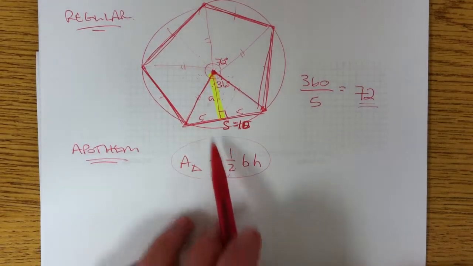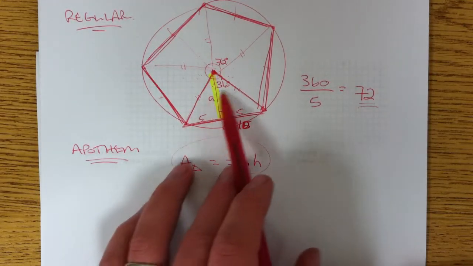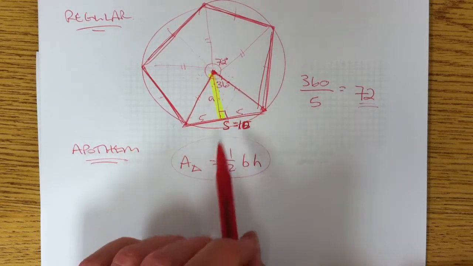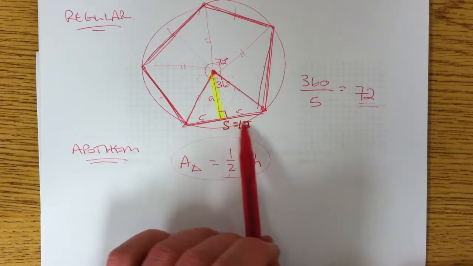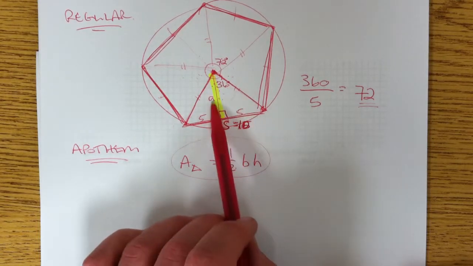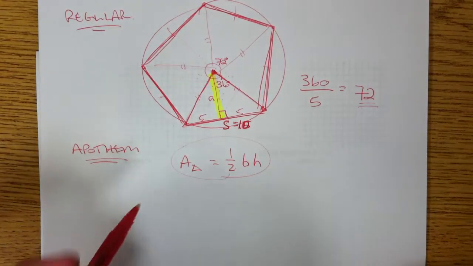So we're trying to figure out what is the area of one of these little triangles in here. We've got 5 of them. So in order to do that, we want to figure out, okay, the whole thing was 10, this is 5. So as I was saying, we're going to use trig to figure out what this height is, or this apothem.